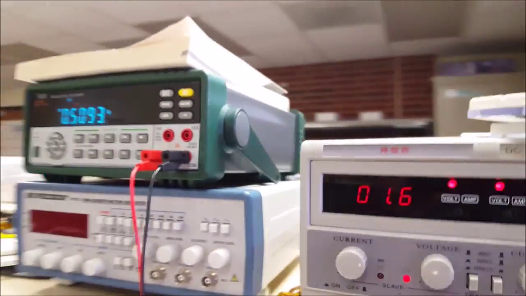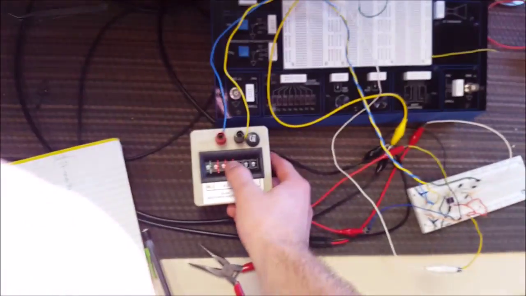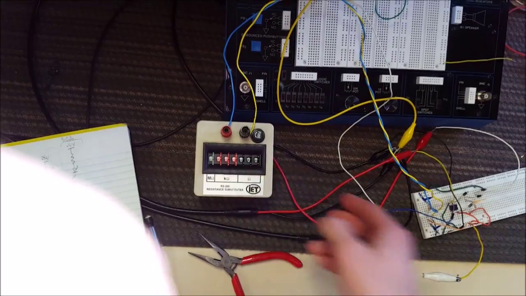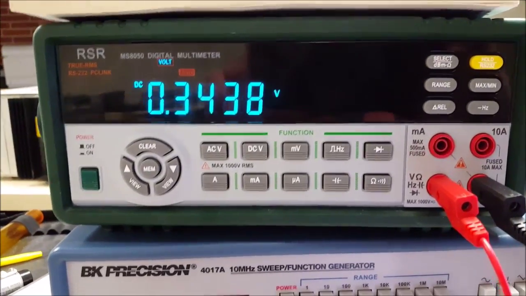And again, if we go above, that's 4.8. Read it. And again, it drops down to the 0.3 volts.